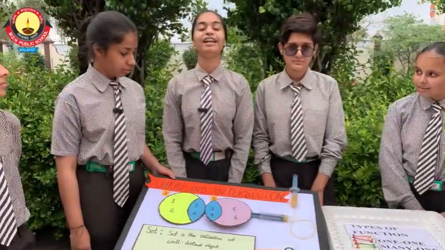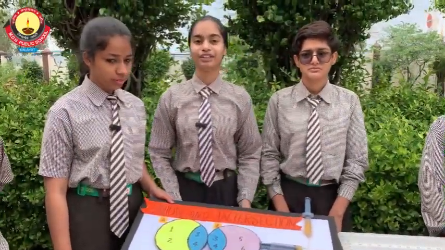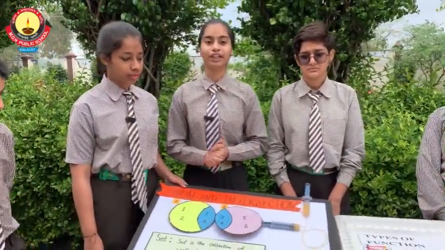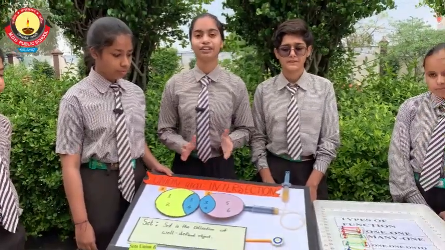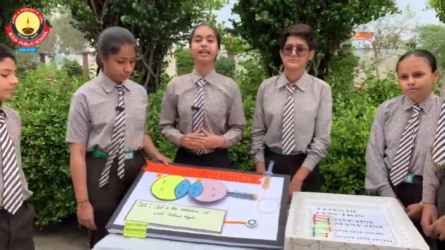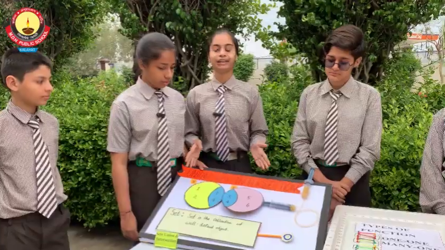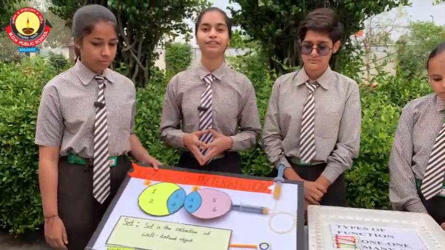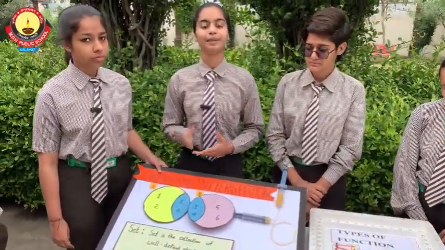Good morning everyone. I am Muskan. Welcome to the set theory station. This is the last station of our journey. Set means the collection of all well-defined objects. In this model, we will represent the union and intersection properties of sets. Now, Kashvi will further explain this model.